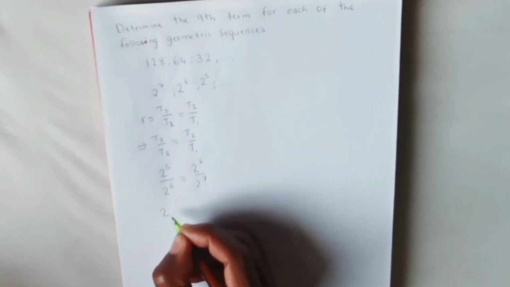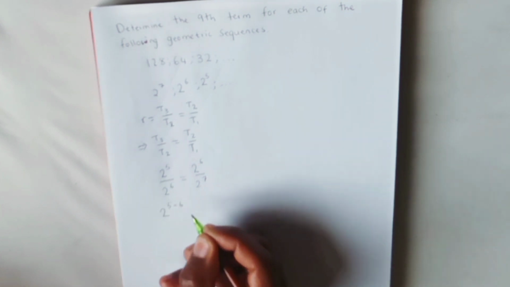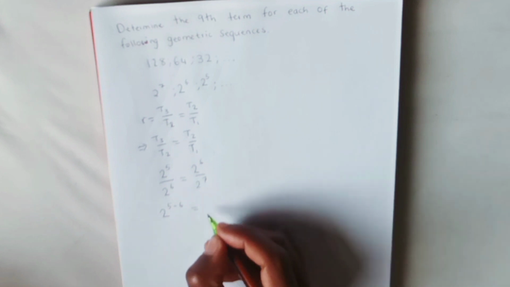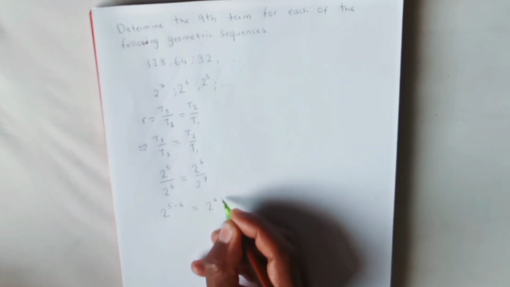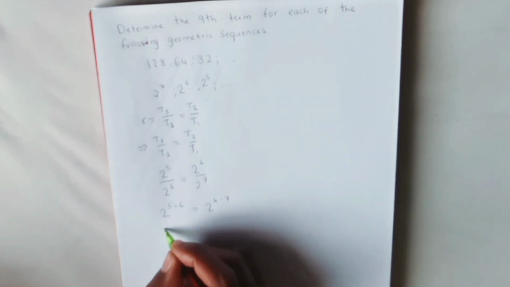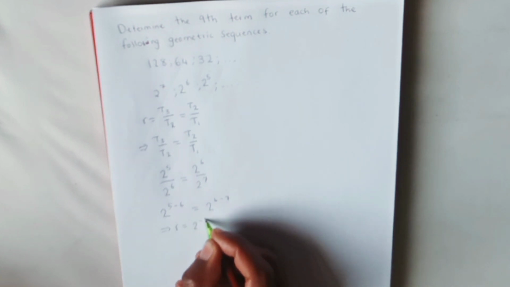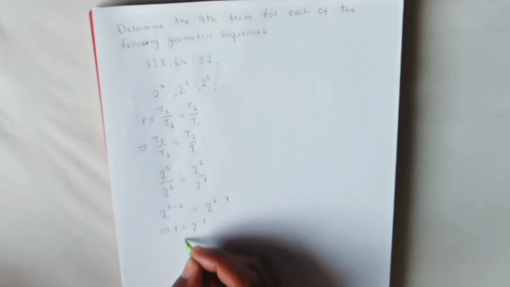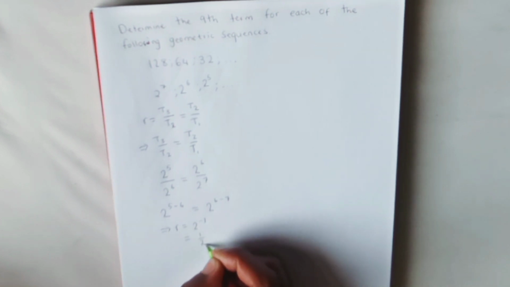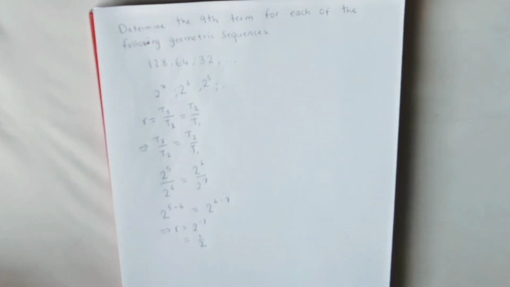So we have the same base 2, then we're just going to subtract the exponents. Likewise on the other side. And this implies that r is equal to 2 to the power negative 1, or otherwise a half. So r would be equal to a half.